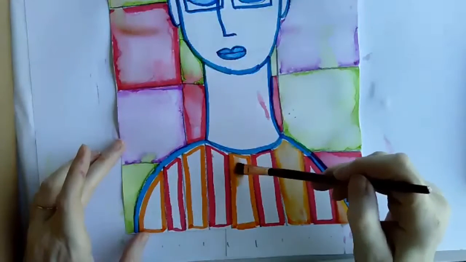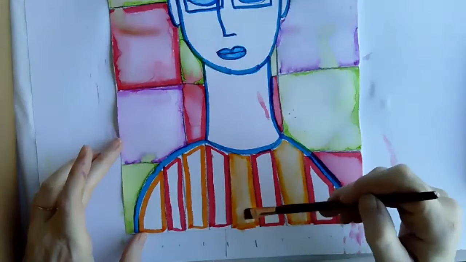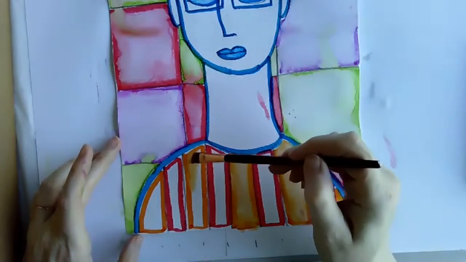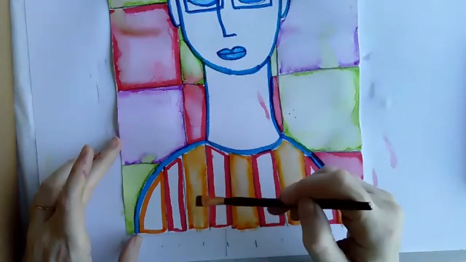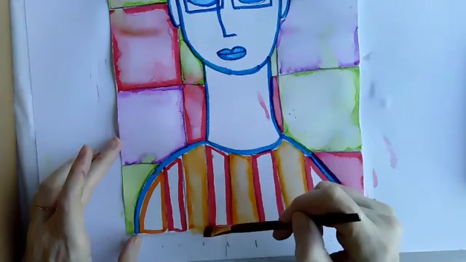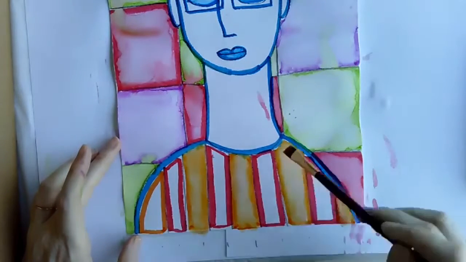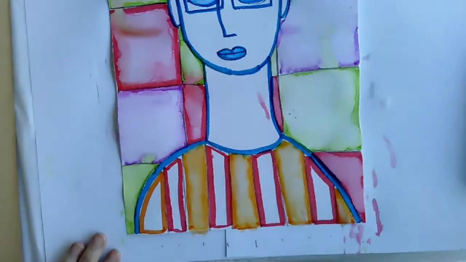So you can use markers and water and do this effect on pretty much anything. If you have a picture, it's a good effect, especially if you have large areas to color in, because it functions like watercolors do, in that you can cover large areas of your paper.